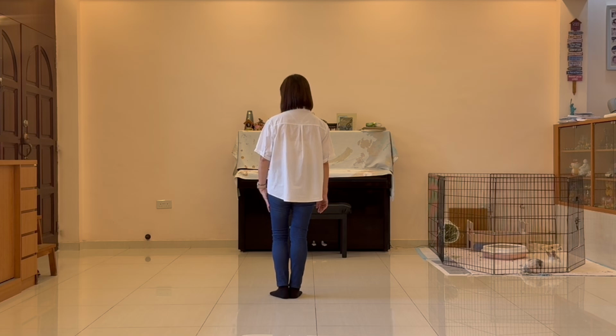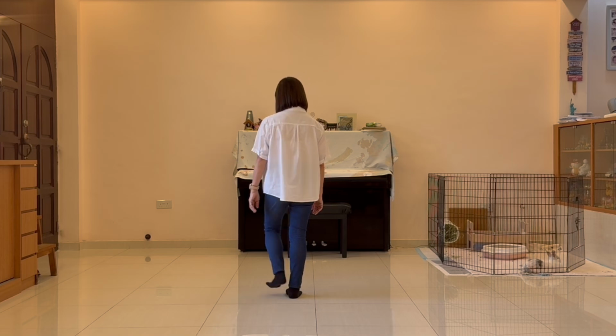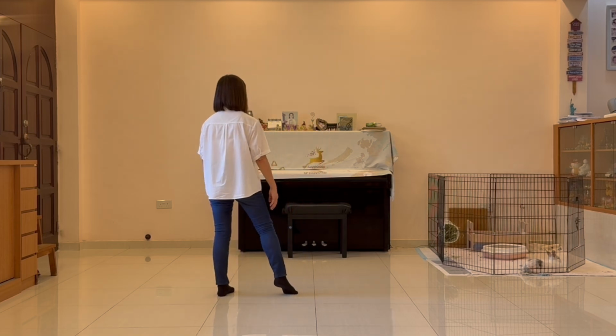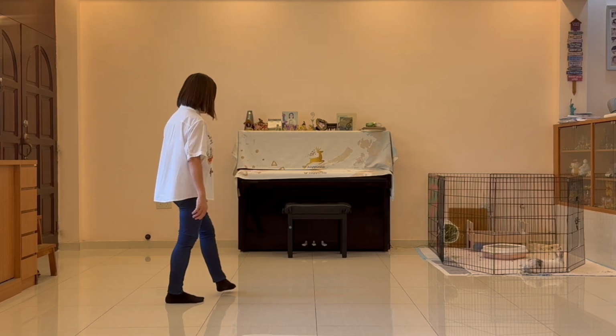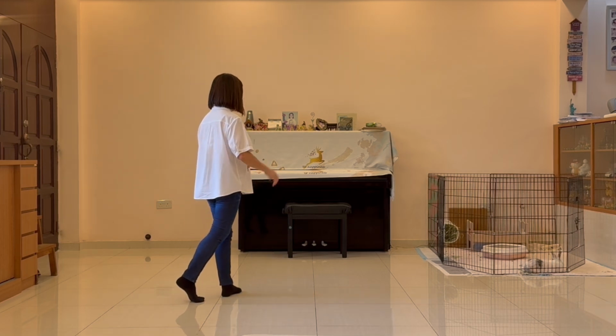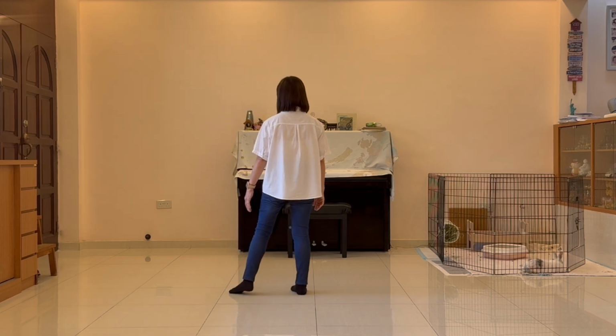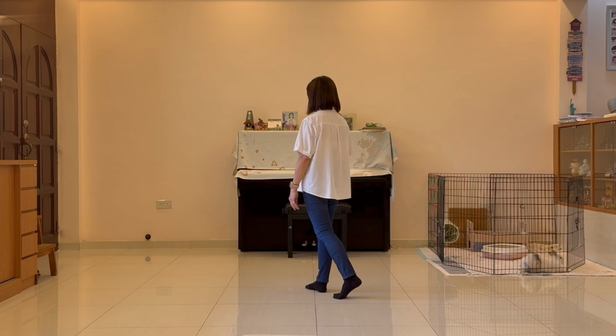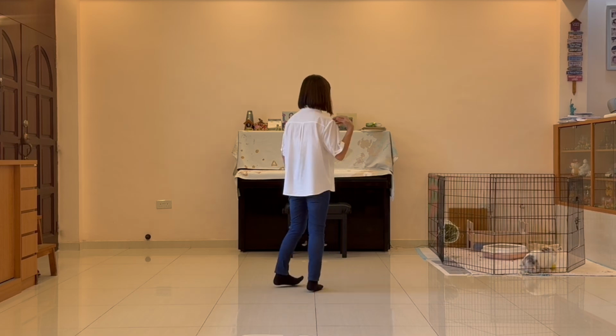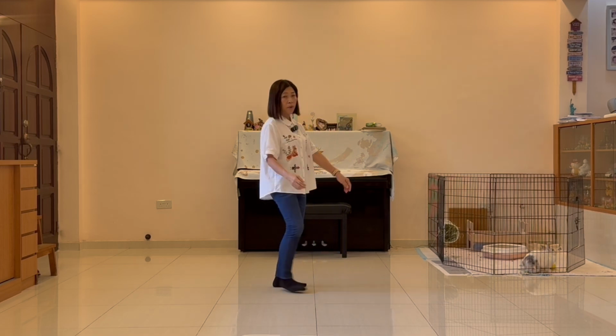Starting with your left foot, step left to the side. Rock back on right. Recover on left. Step right to right. Rock back on left. Recover on right. Make a quarter turn to your right. Another quarter turn to the right.